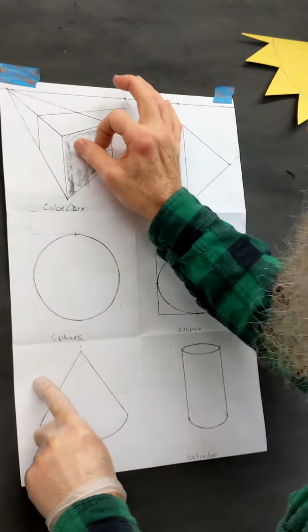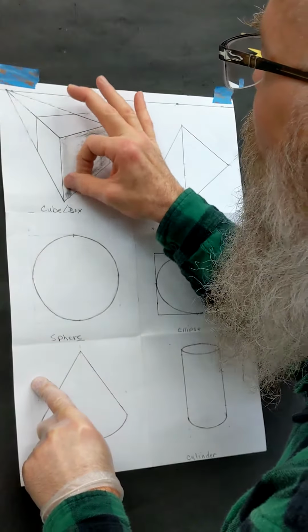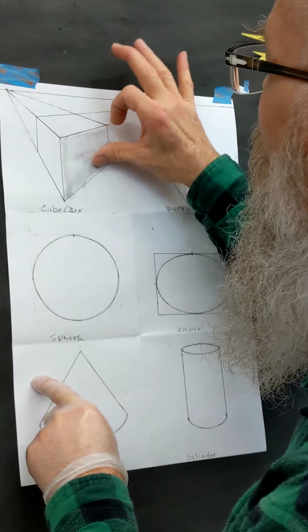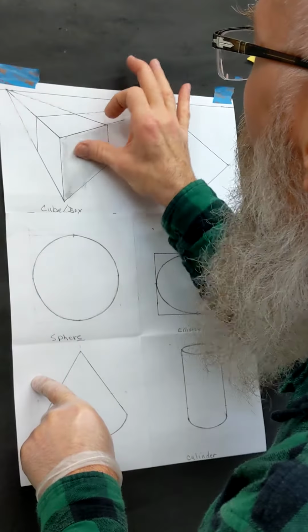When you're blending, remember I want you to use your thumb rather than a piece of tissue or anything like that. You have better control. And when you're blending, don't push hard, you just want to move it around that surface.